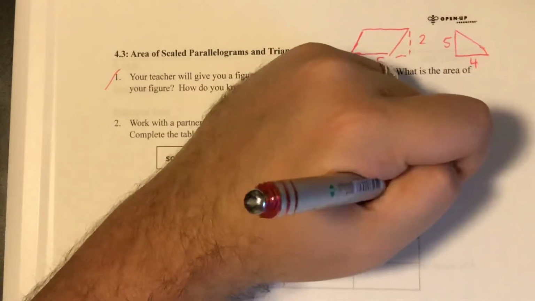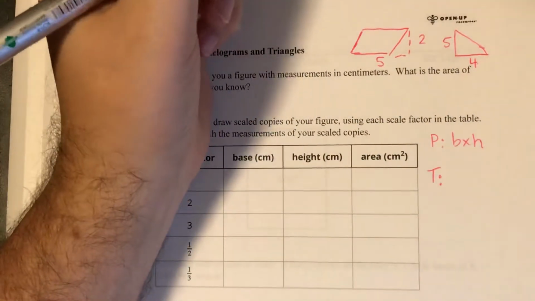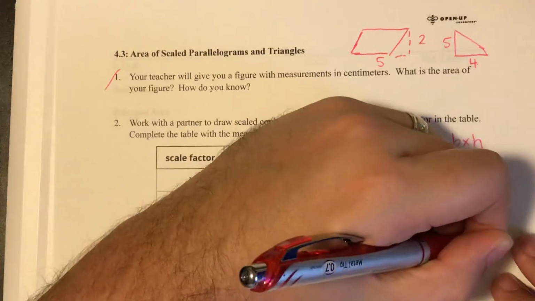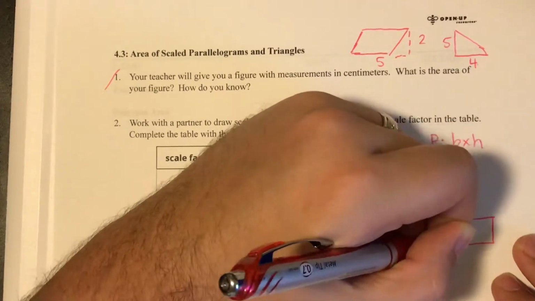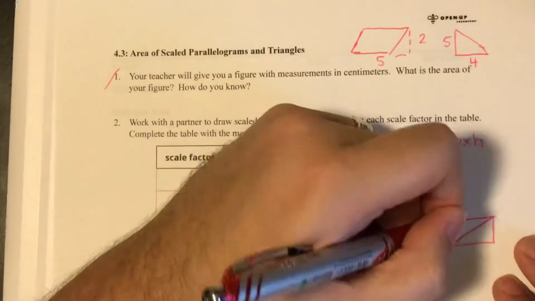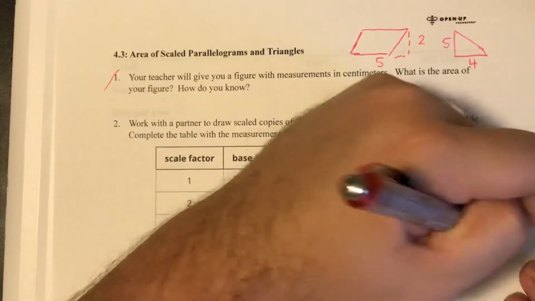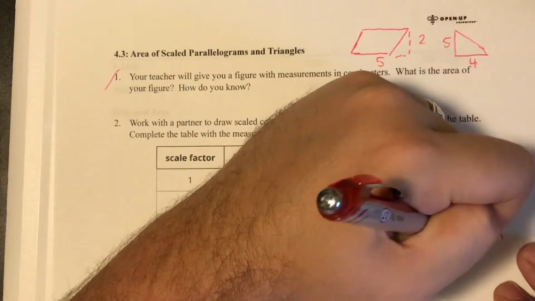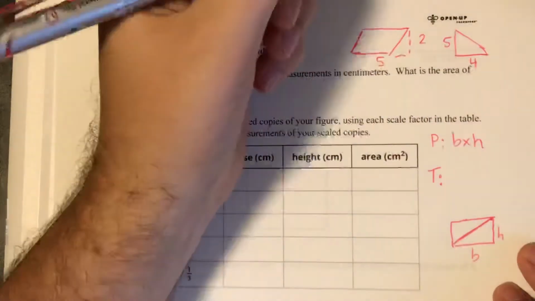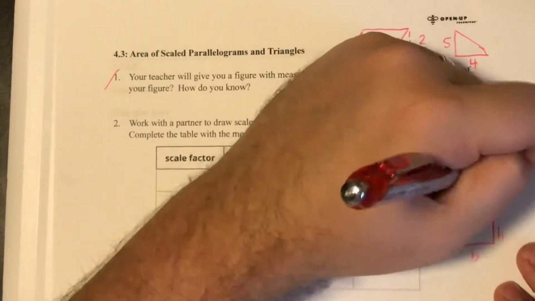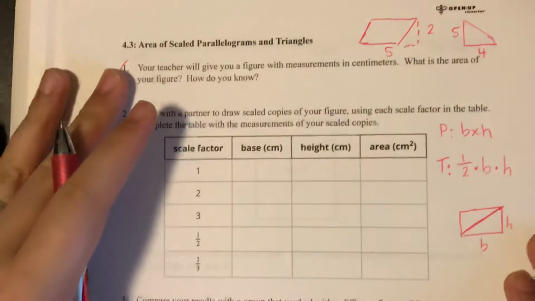And for a triangle, I know that in a rectangle, if I were to cut at a diagonal, I would end up getting 2 triangles here. So what I know about a rectangle is that if I do base times height, I have to cut it in half, because look, that's half of the full thing. So the area for this is half times the base times the height. And so that's what we used here.